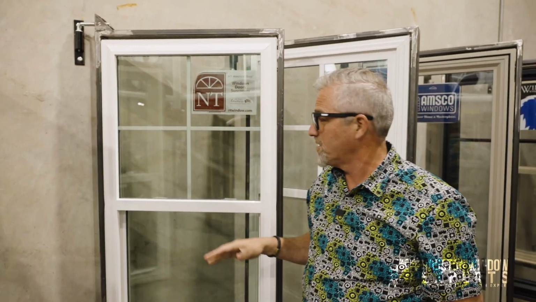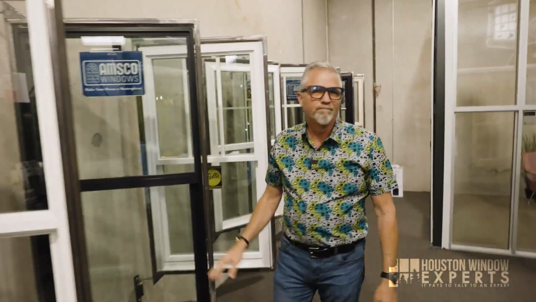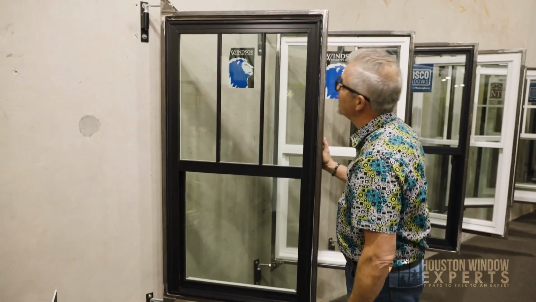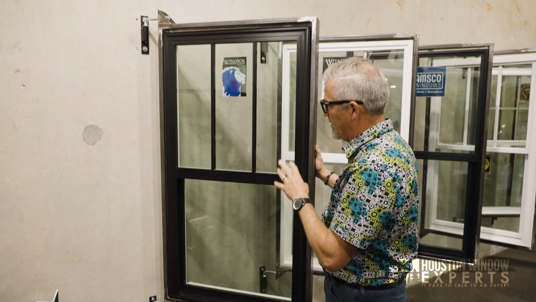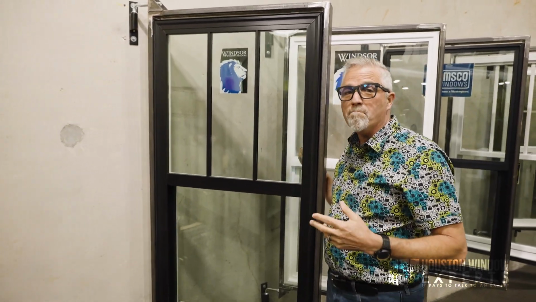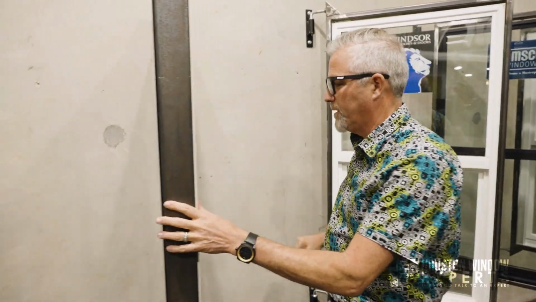So what are the benefits to grids between the glass? Easier to clean. What are the benefits to an SDL? They're a little more attractive. So that's kind of the majority of the outside of a window. Oh, before I go on, let me mention that we call these grids. Some people call them muntins, okay? So it depends on who you're talking to as to what they're referring to.